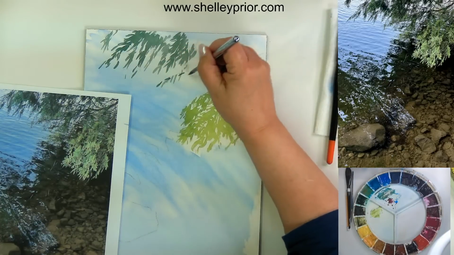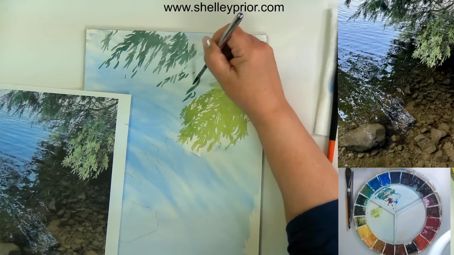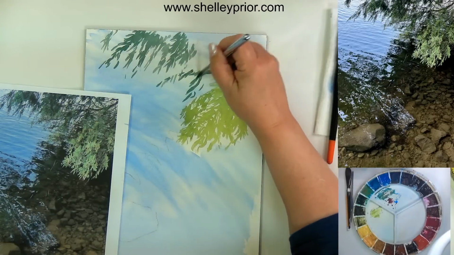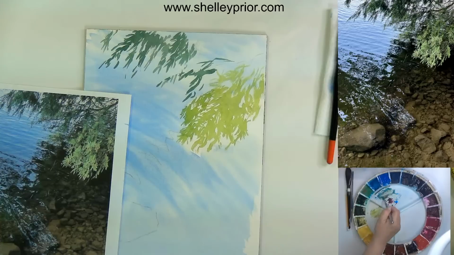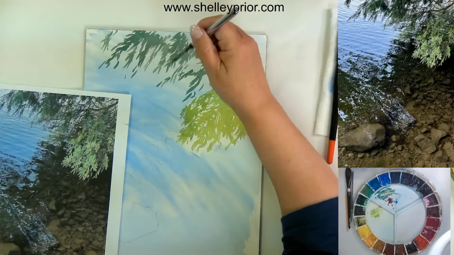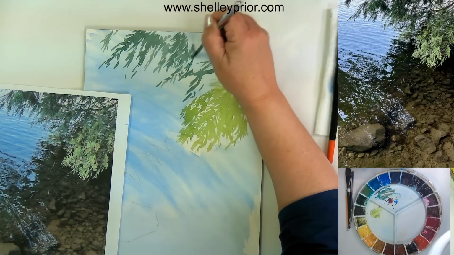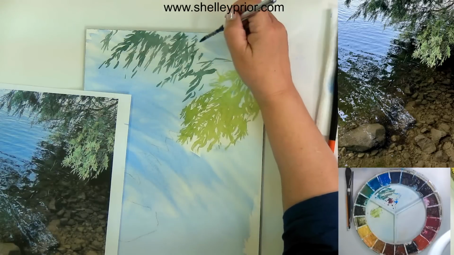All right, let's try to get this in here a little bit quickly. I won't go into great depth with this, but it'll give you an idea. If you were painting this on your own and wanted to make it more realistic, by all means you could fuss and really work on it.